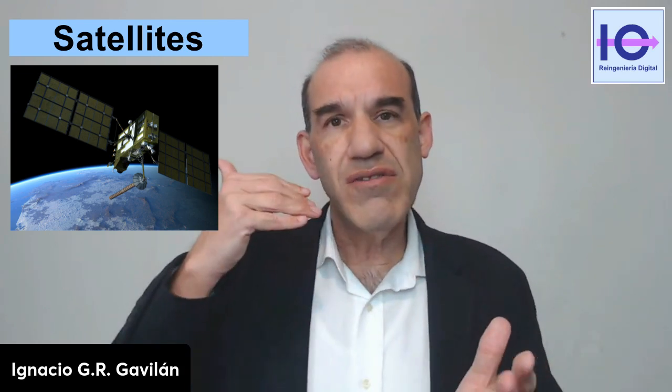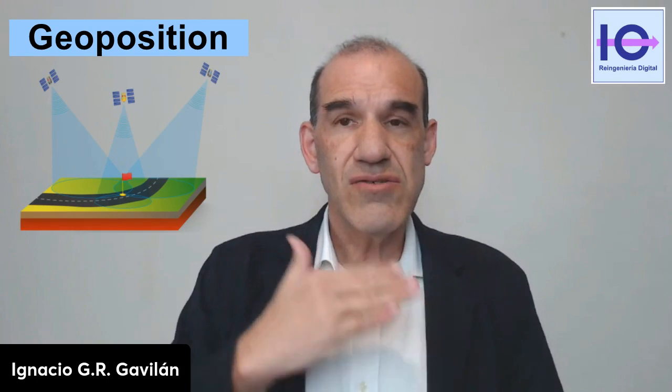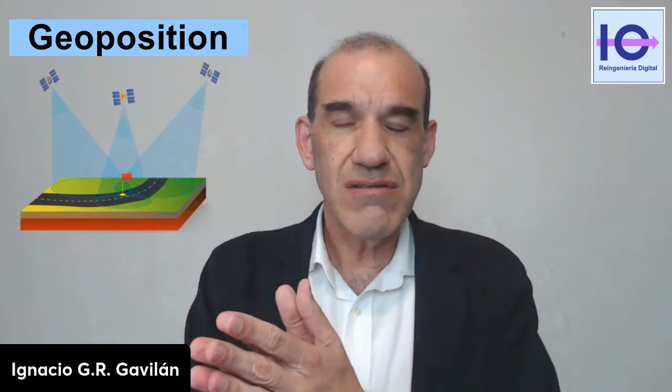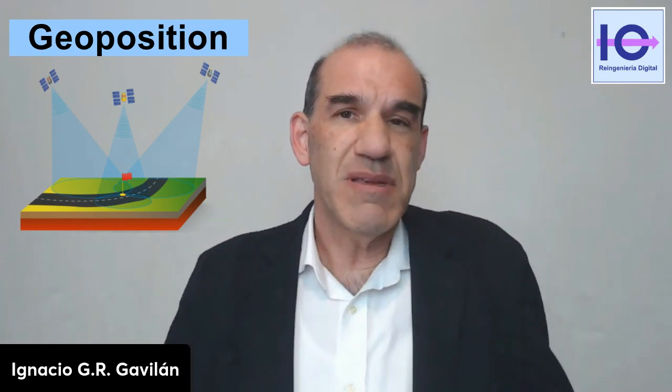As you probably know, GPS systems are based on the signals sent by satellite. And the GPS receiver on the robot can know the distance to the satellite because the satellites are in well-known positions and the speed is the speed of light.